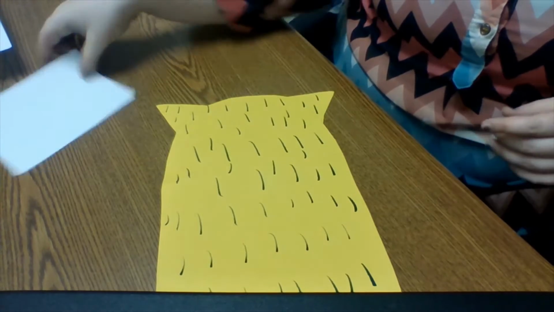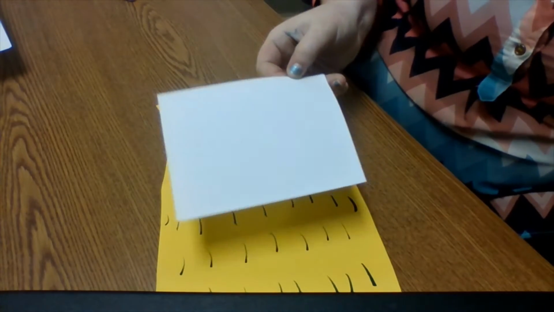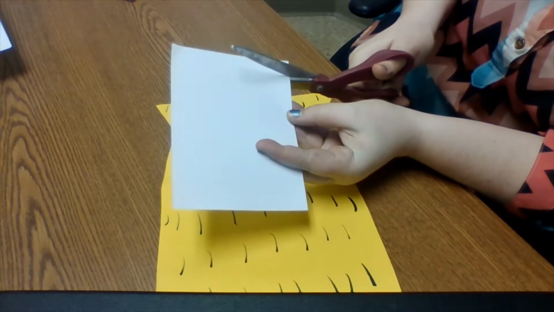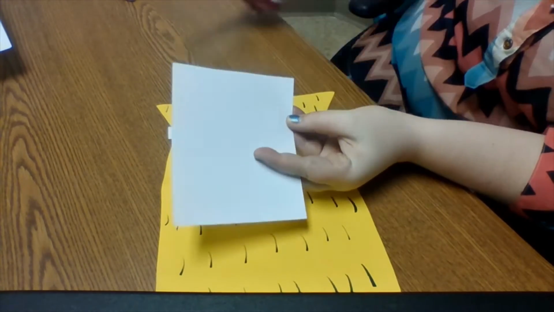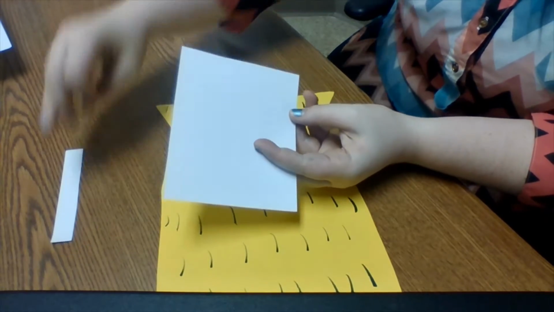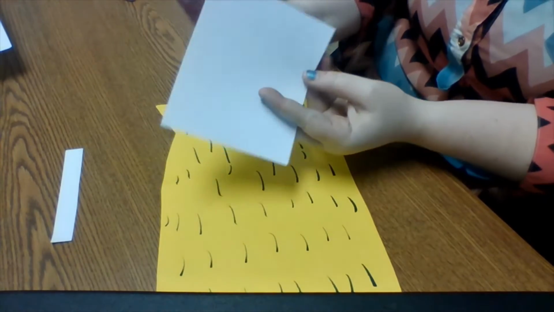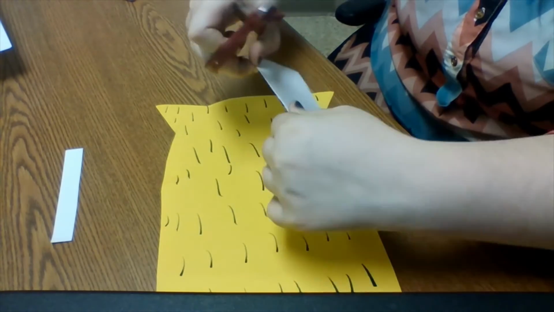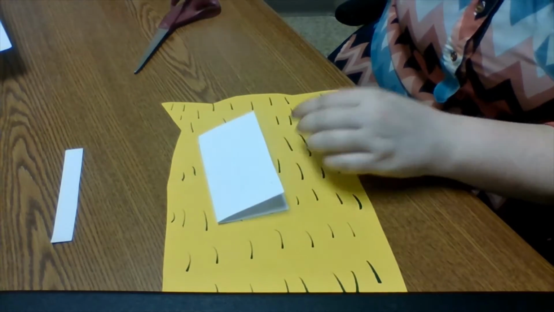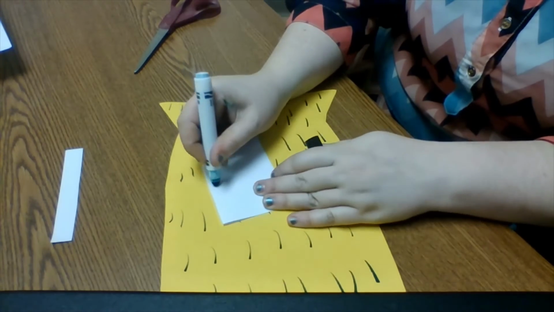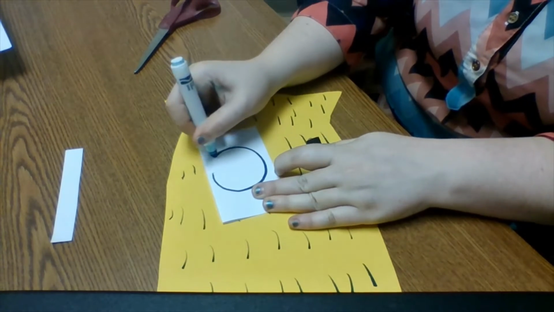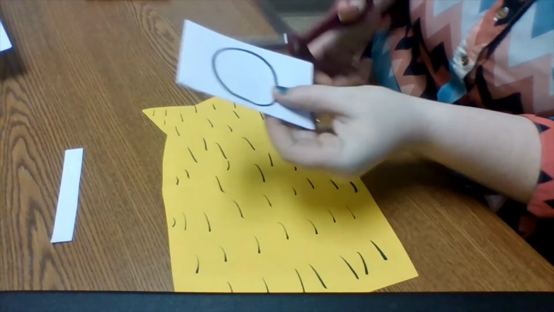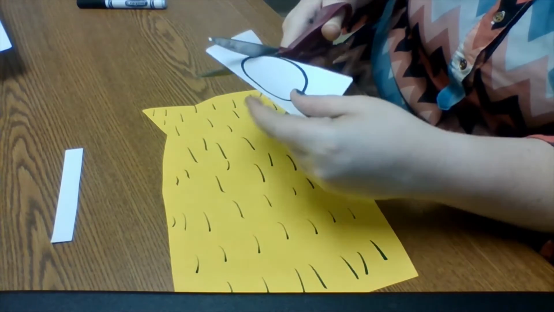From here, I'm going to take this white sheet of paper. I'm going to cut off a very thin rectangle along one of these edges. You are going to set this piece aside for later. After this, you are going to fold this paper in half, crease it, and you are going to draw a circle or something close to a circle. It could be an oval. And I'm going to cut that out while it is still folded in half.